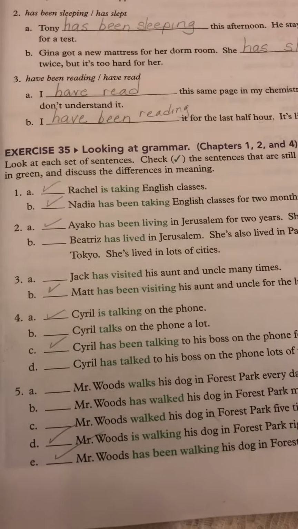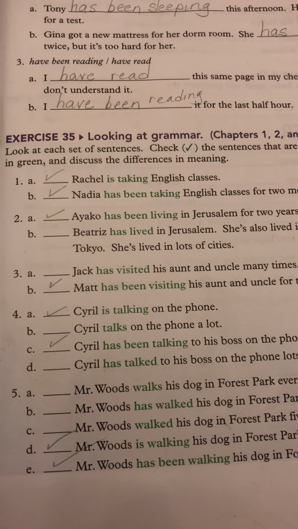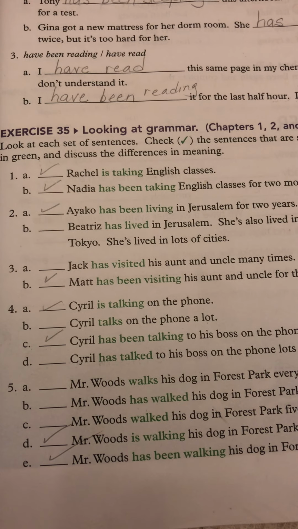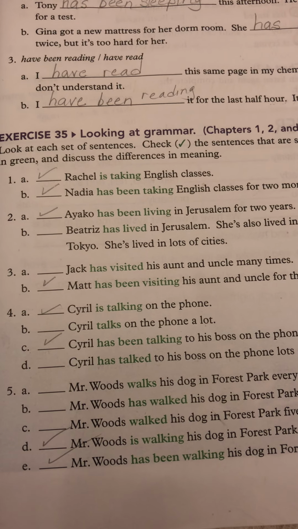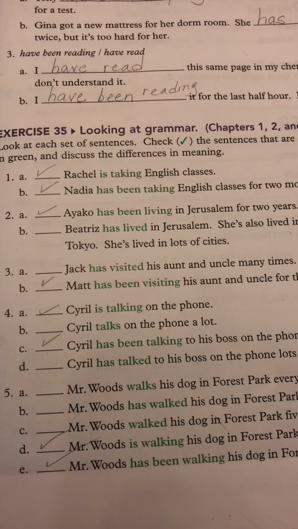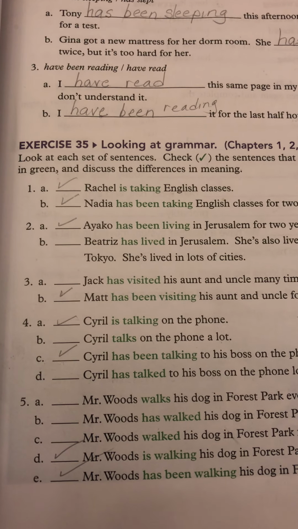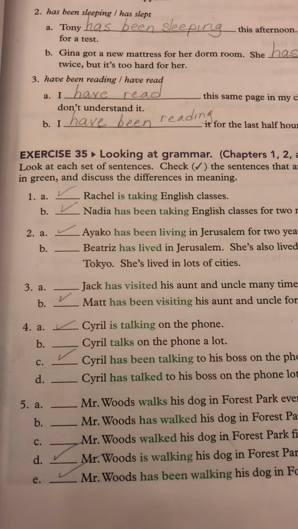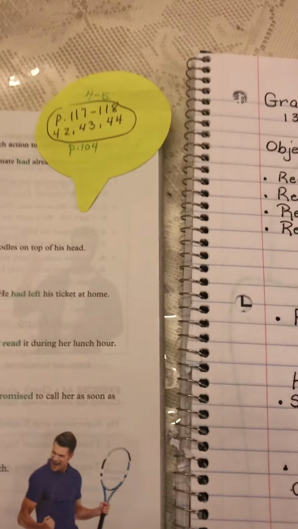Okay, these are the answers for exercise 35. Number 1 is A and B. Number 2 is A. Number 3 is B. Number 4 is A and C. Number 5 is D and E. Okay, let's go on to page 117.